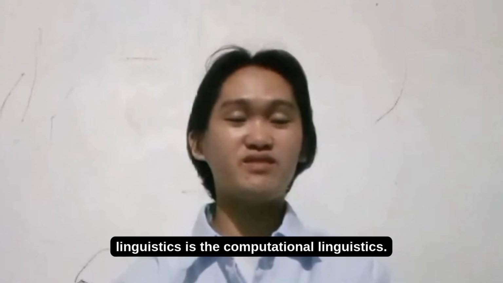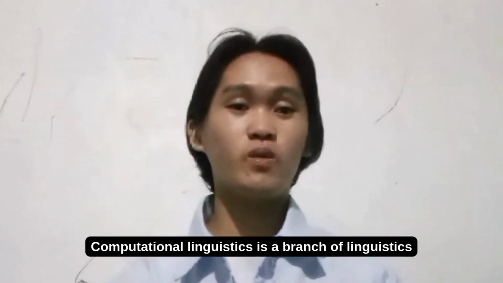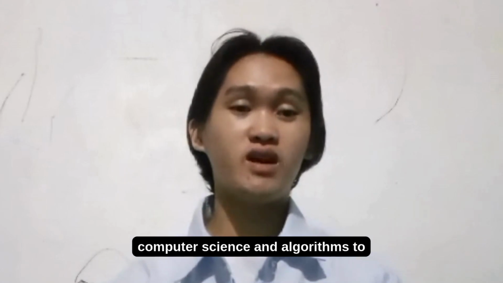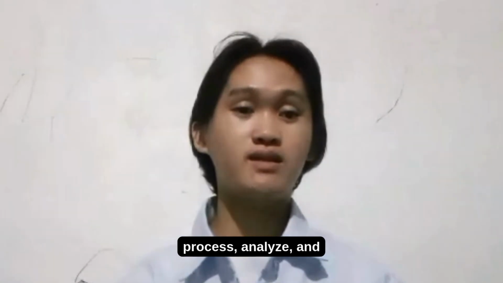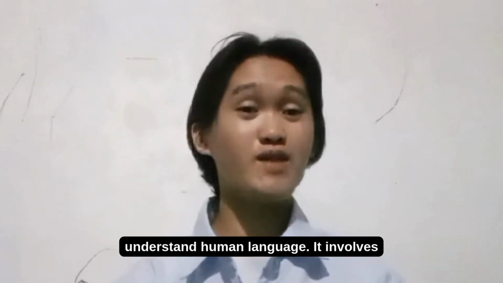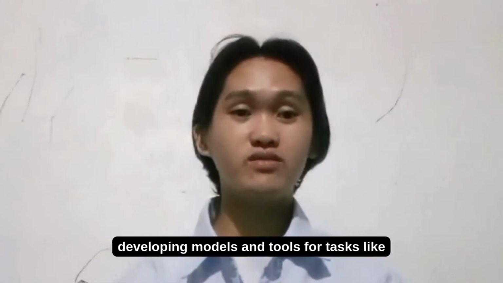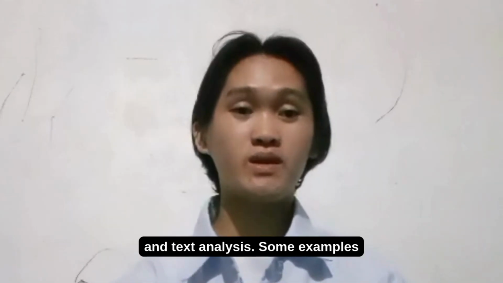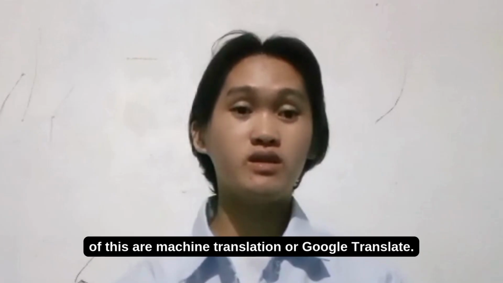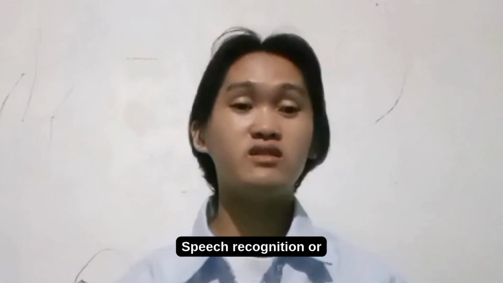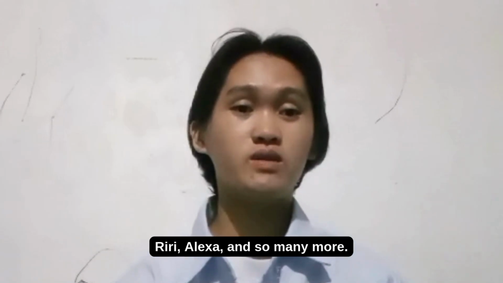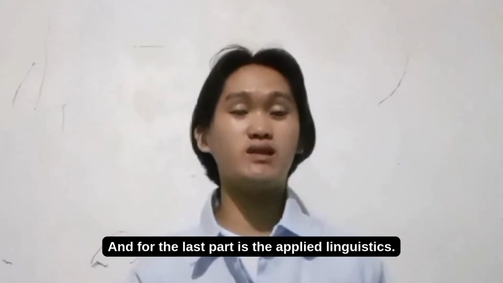And the next branch of linguistics is computational linguistics. Computational linguistics is a field of study that uses computer science and algorithms to process, analyze, and understand human language. It involves developing models and tools for tasks like speech recognition, language translation, and text analysis. Some examples of this are machine translation or Google Translate, speech recognition or voice assistants like Siri, Alexa, and so many more.